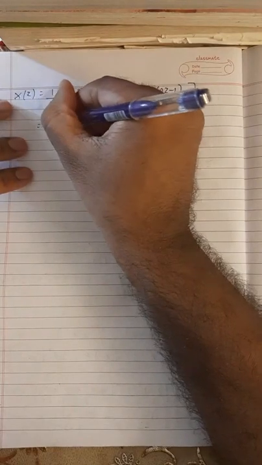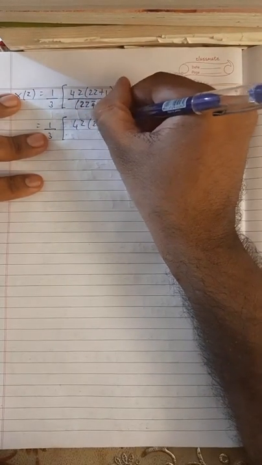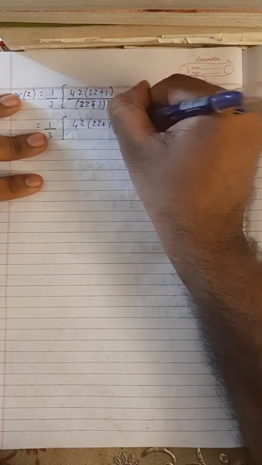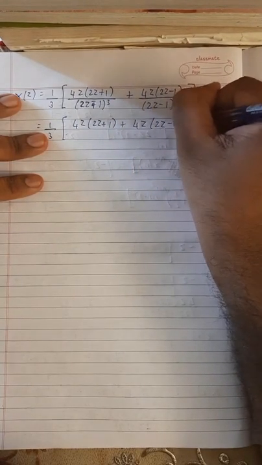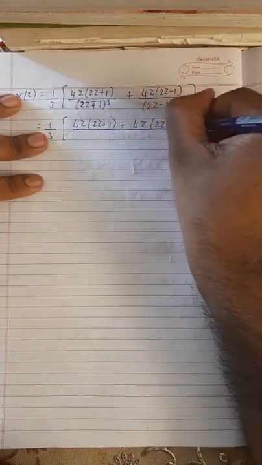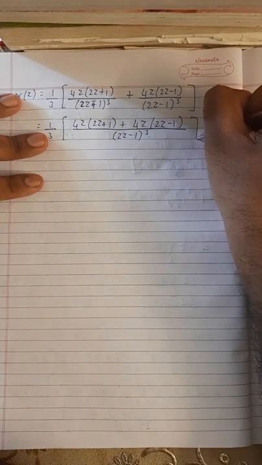Or this is nothing but 1 by 3 into 4z into 2z plus 1 plus 4z into 2z minus 1, the whole thing divided by, since the denominators are now the same, 2z minus 1 the whole cube, okay.